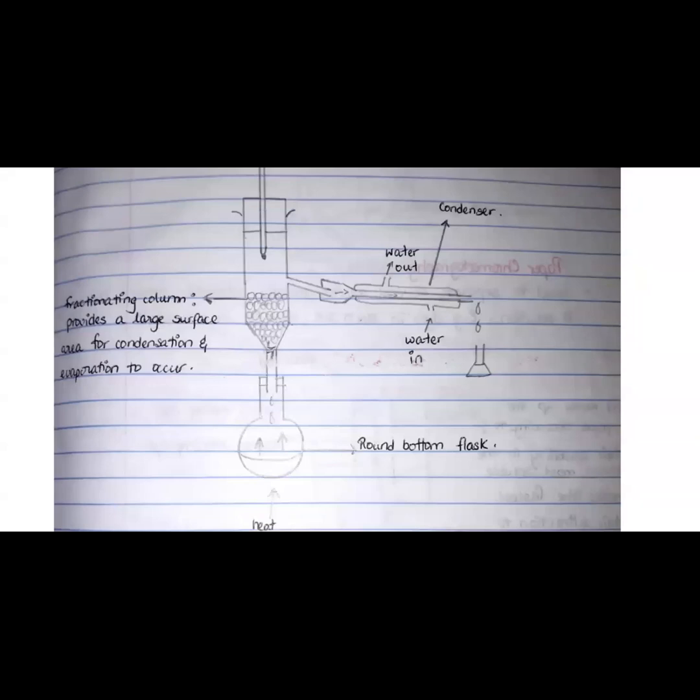You have your round bottom flask and it's connected to a condenser. When you heat the liquid mixture, the vapors are going to rise up into the fractionating column. The one that boils at the lower boiling point will be separated first. Like we say, water boils at 100, alcohol boiling at, like we say, 97 degrees Celsius. Alcohol vapors are going to go up first into the fractionating column, go down into the condenser. The condenser will cool the vapor and it'll be collected.